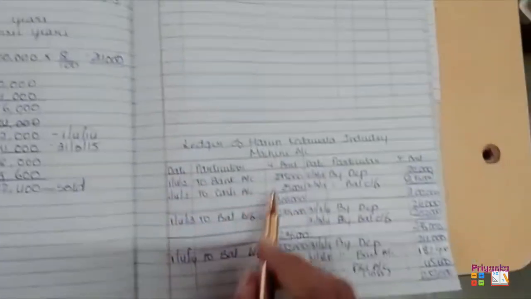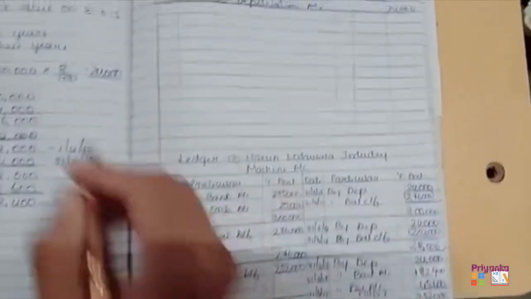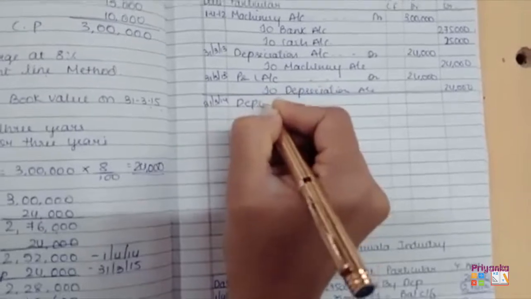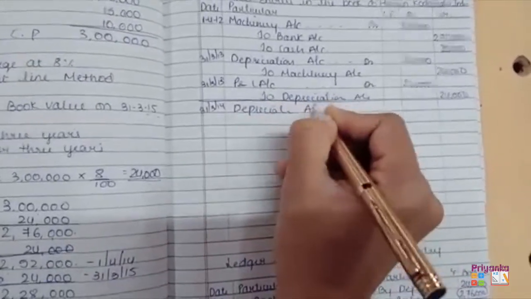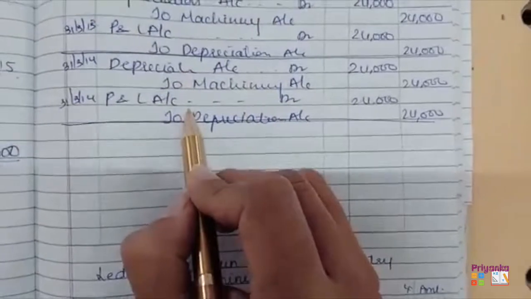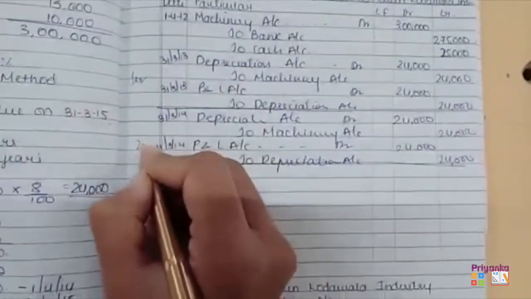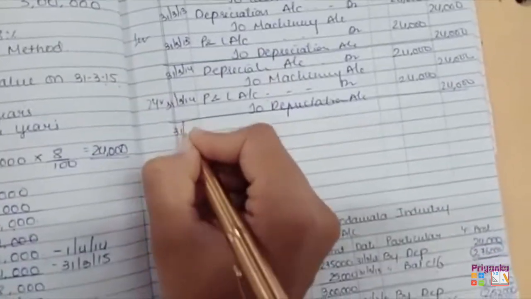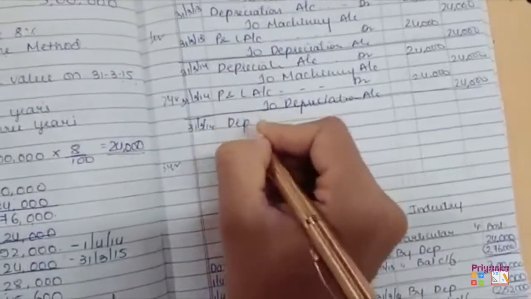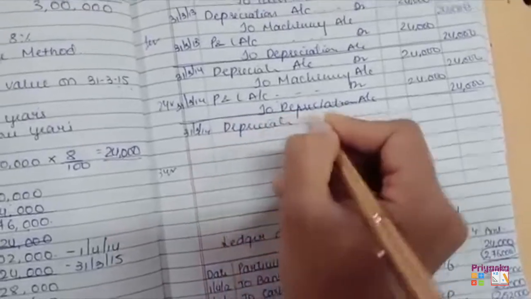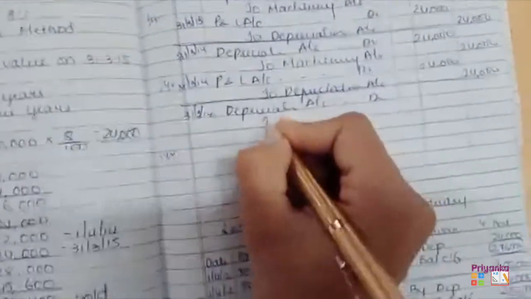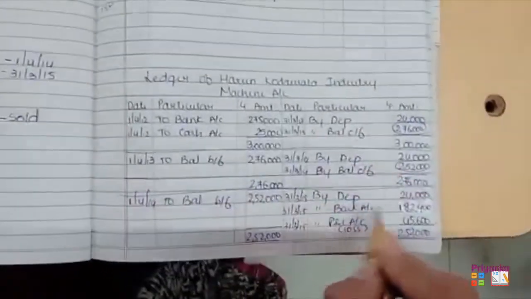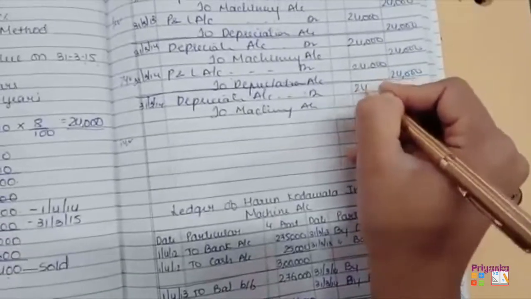Next year again we are just going to calculate depreciation, that is 31st March 2014. Again we'll write down depreciation account. Here I complete the second year. That was the first year. Here the second year. Now in the third year we are going to sold as well. So again first we'll write down depreciation to machinery account. So third year depreciation again same with the 24,000.